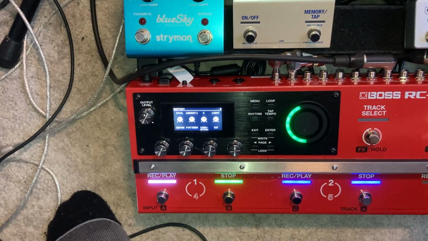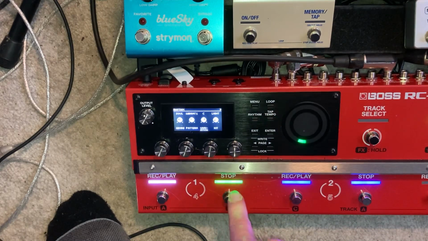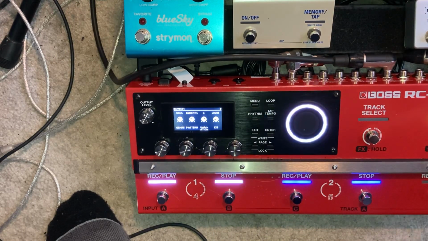Okay, let's turn that off. So there it is. It's there now, and it's just the length I wanted. It's just how I wanted it.